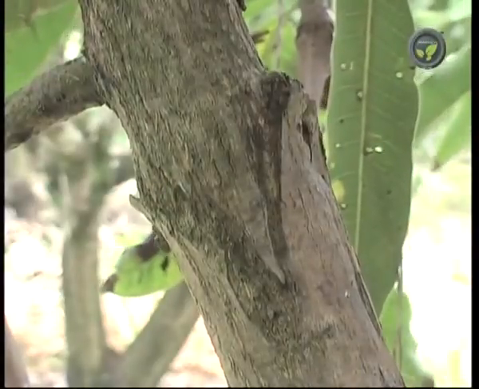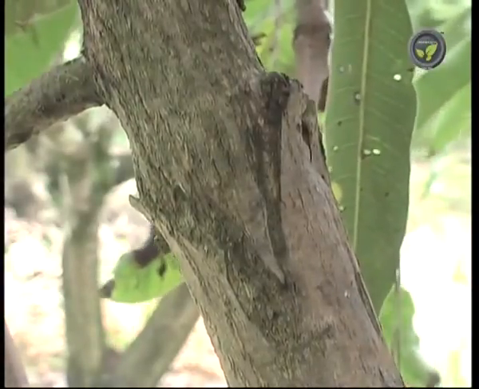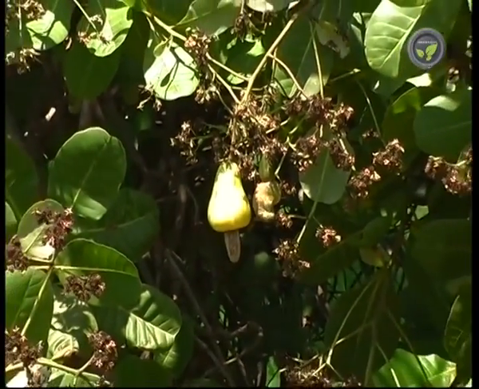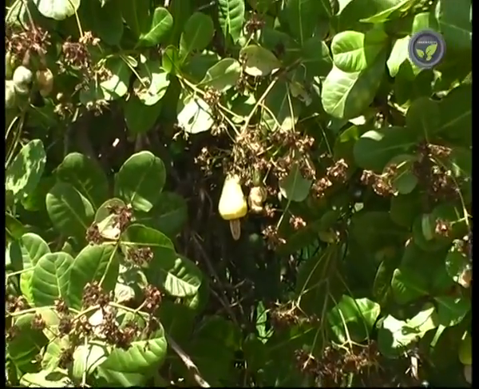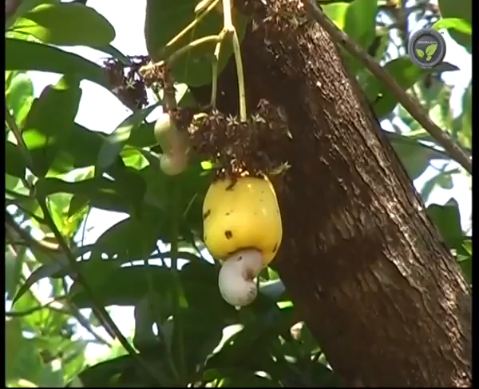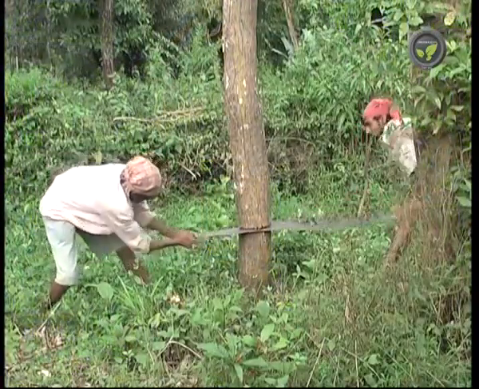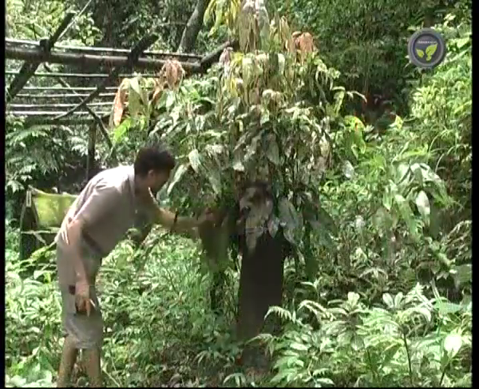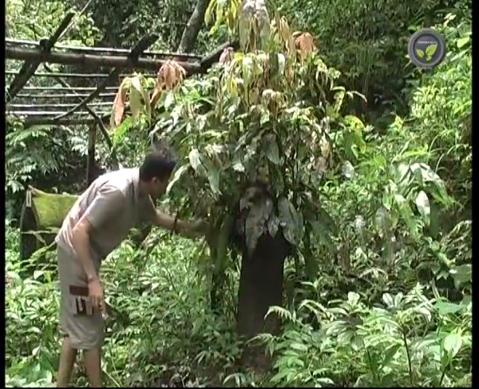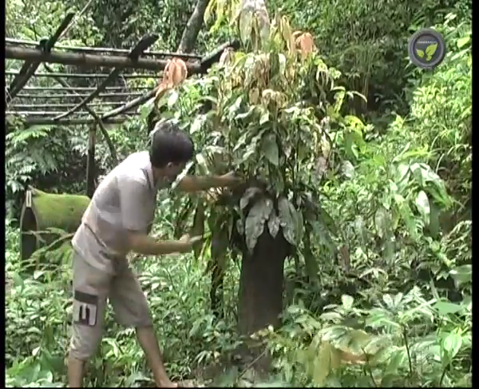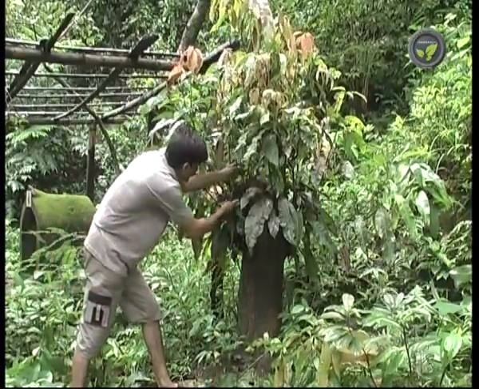Now let us learn one more usage of softwood grafting. This method is being used on a large scale for rejuvenation or change of variety of old mango and cashew plantations. Cut off the tree at 2 to 3 feet height from the ground in summer. It will produce many sprouts in 2 to 3 months. Then grafting is done to 5 to 6 selected sprouts in softwood grafting method.